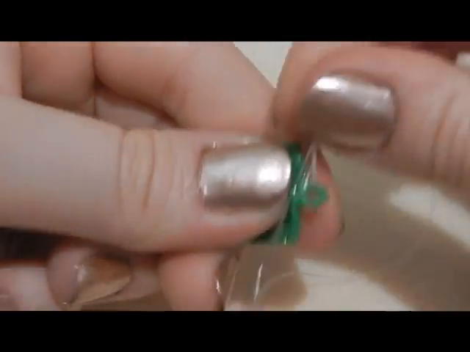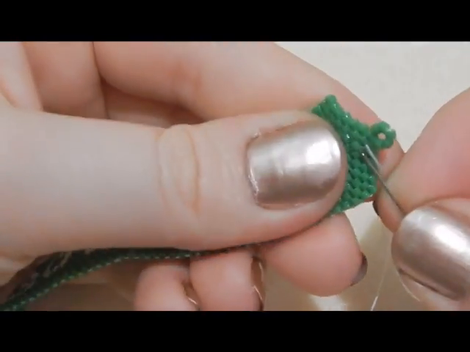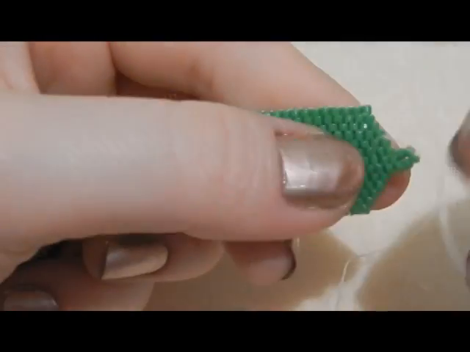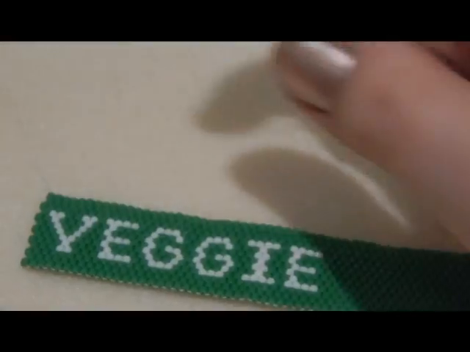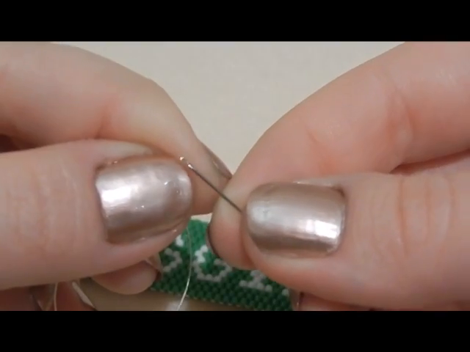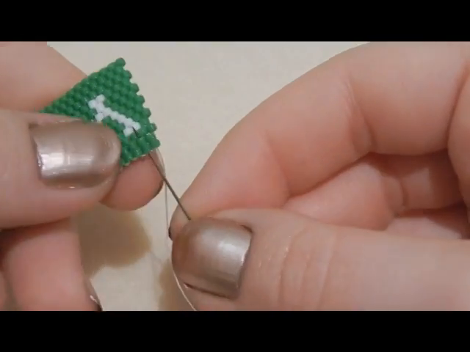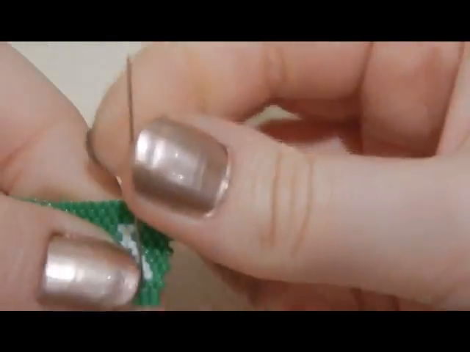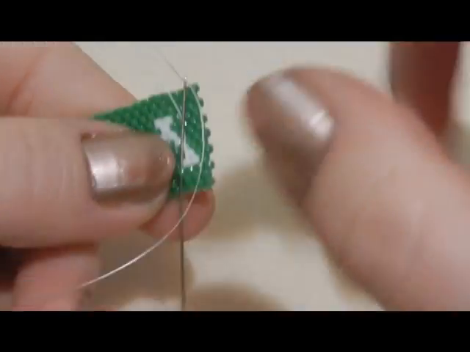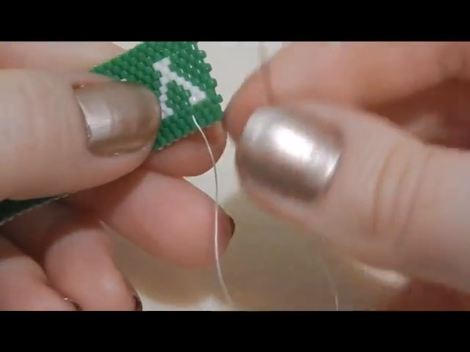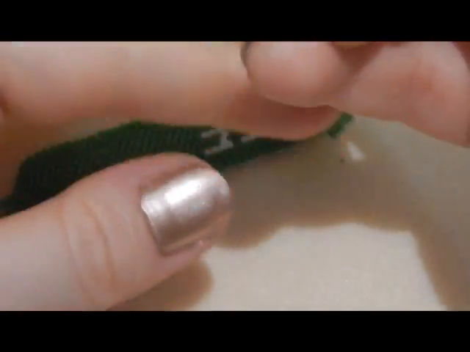Then I'm going to sew back through my work to finish off the thread. Once again, making sure to follow the pattern of the beads so you don't have a random piece of thread in the middle of your beadwork. It doesn't look very nice. So for the other end, this is the tail that we started with. I'm going to sew in that end, and snip off.